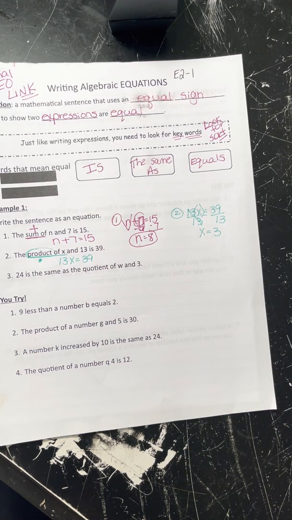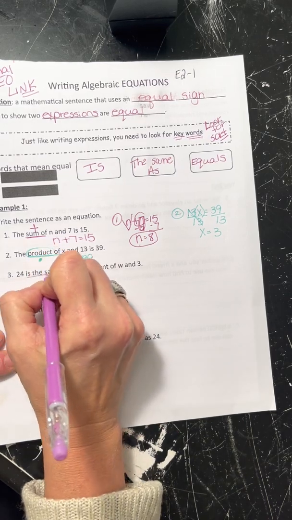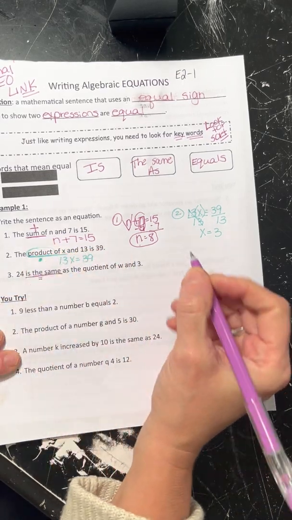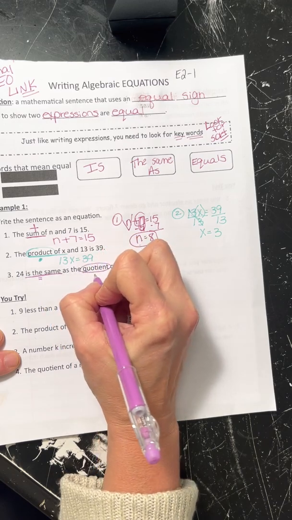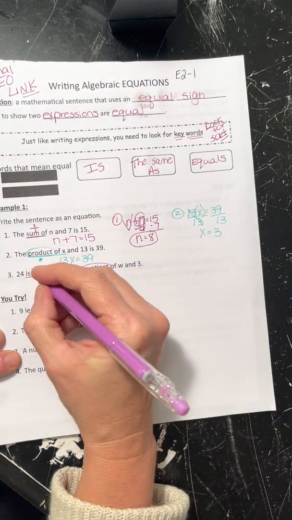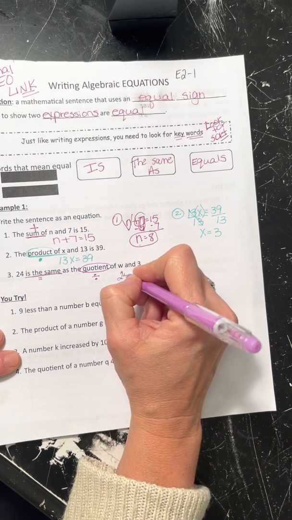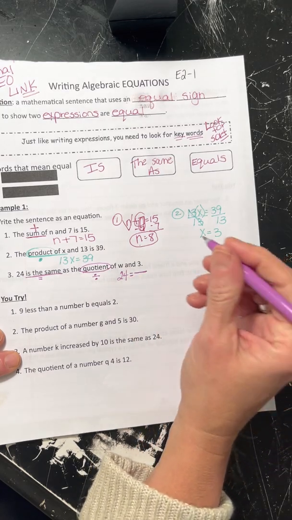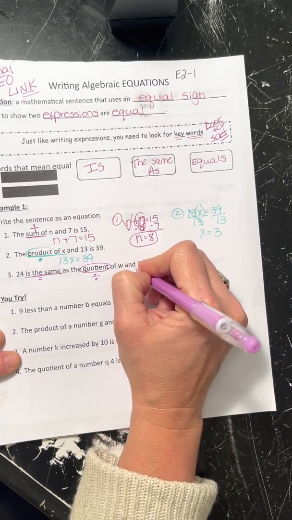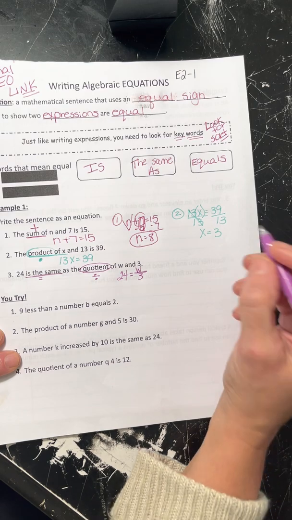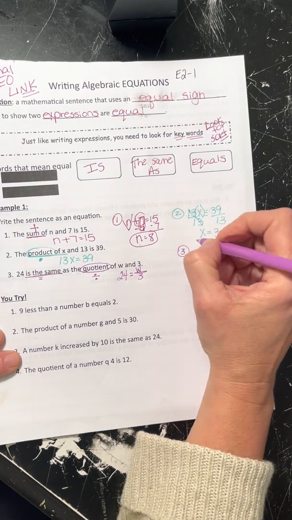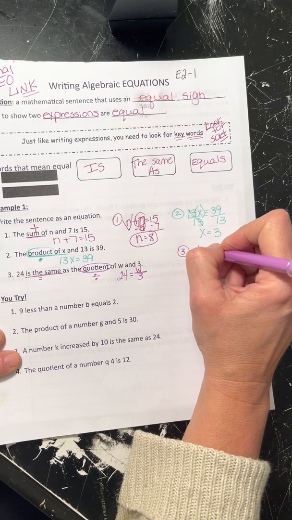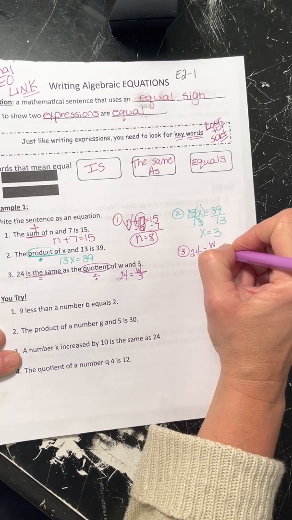All right, 24 is the same as the quotient of w and 3. 24 is the same as means equals. Quotient means I'm going to be dividing. So the quotient means divide, and we write division with a fraction bar, w and 3. So number 3 is 24 is equal to w divided by 3.